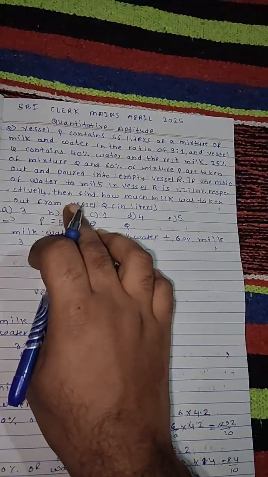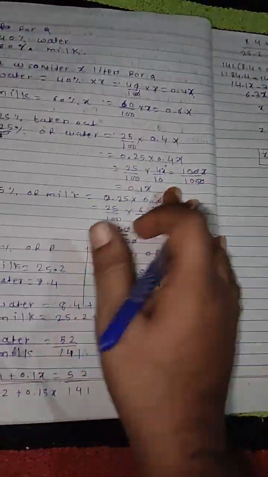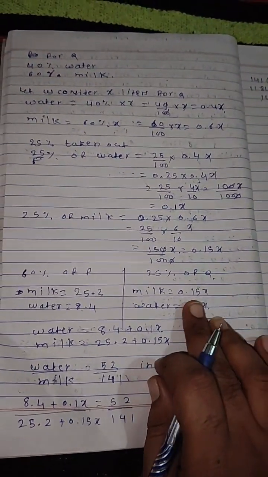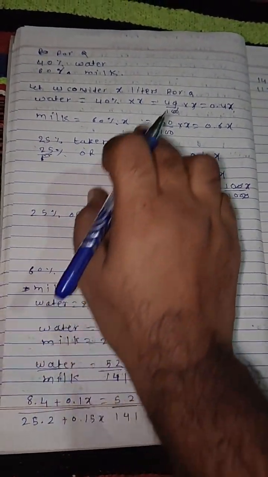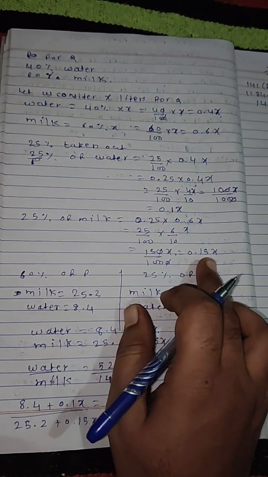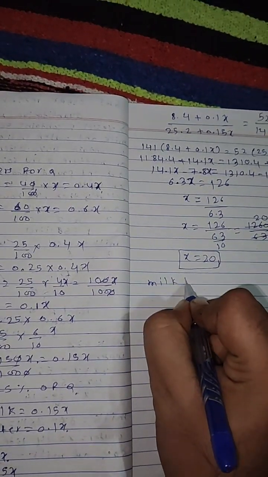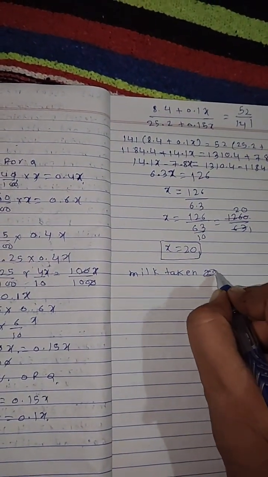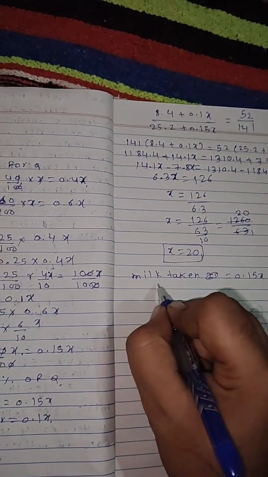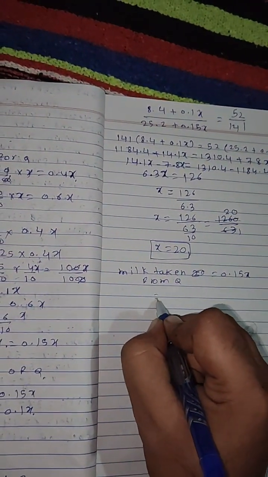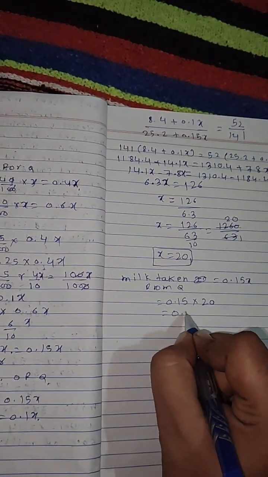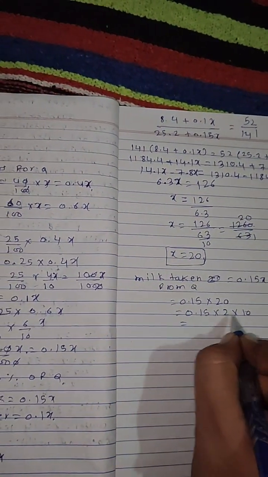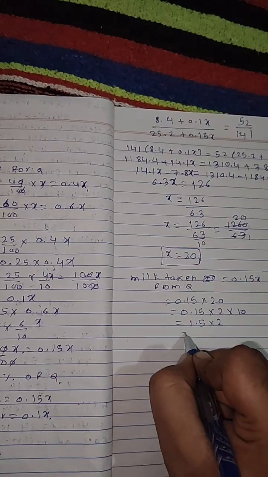From the question, they asked us to find how much milk was taken from vessel Q. 25% of milk is 0.15x, so milk taken from Q is 0.15x. The value of x is 20, so 0.15 into 20 comes out to be 3.